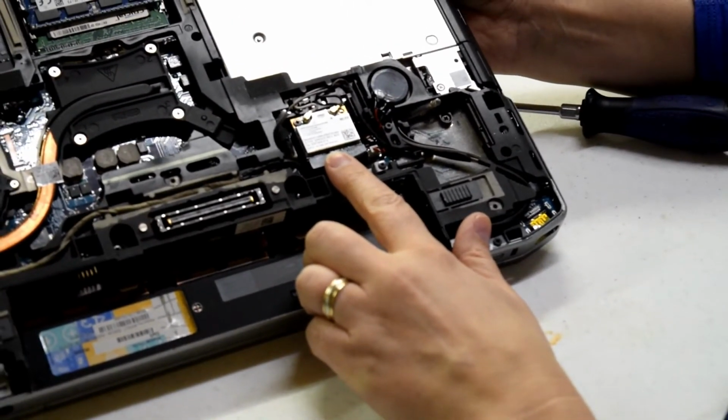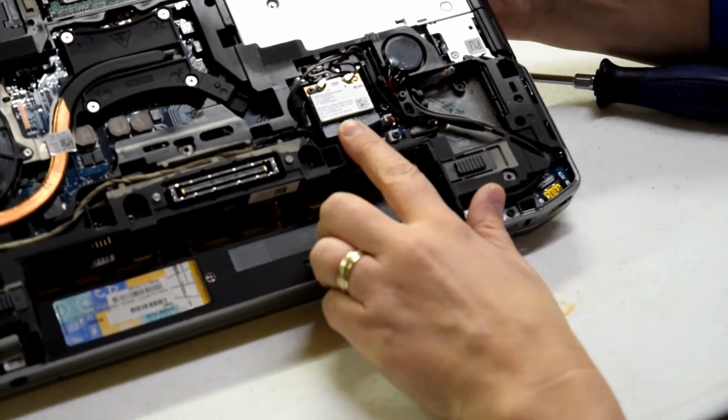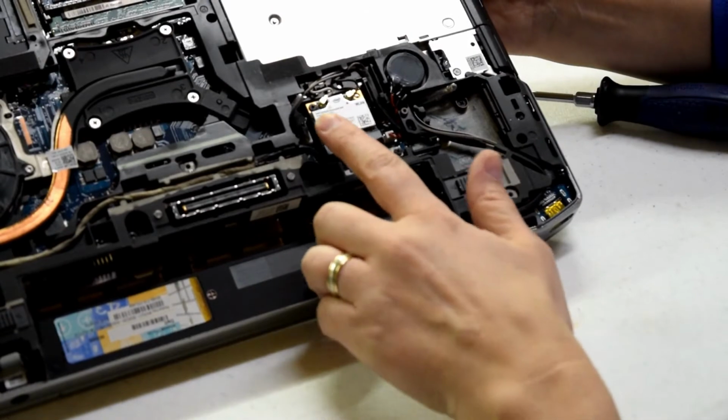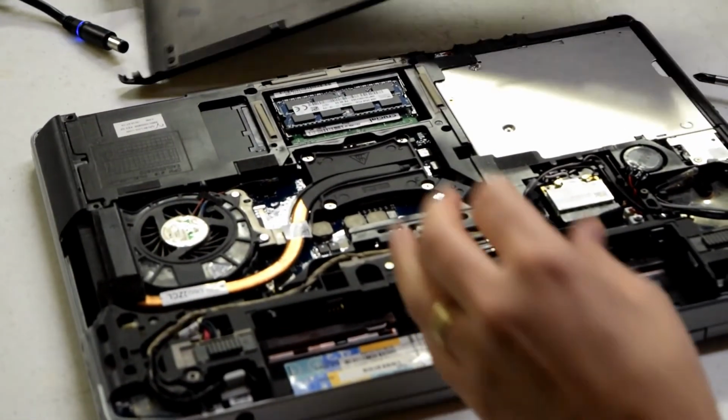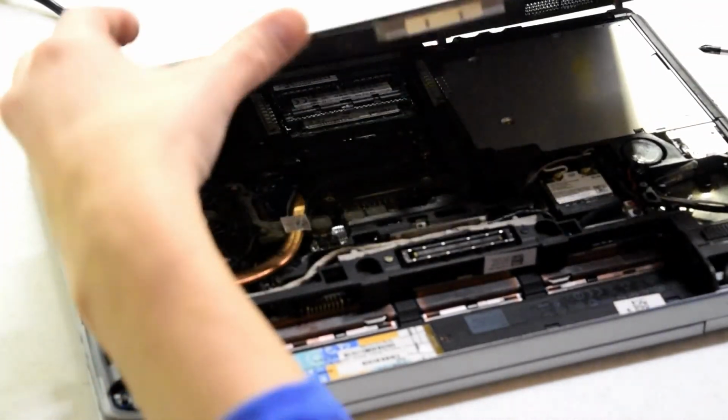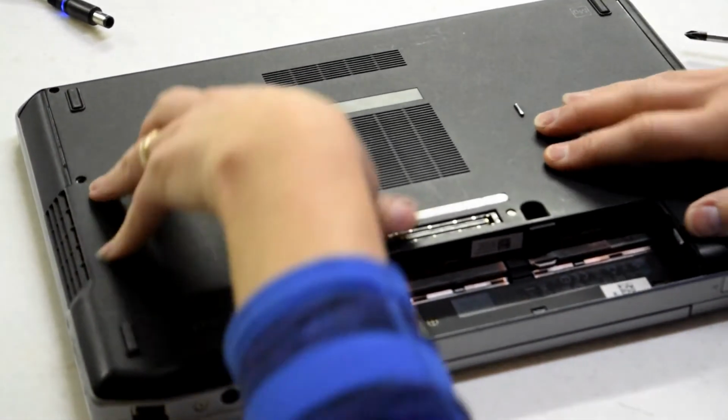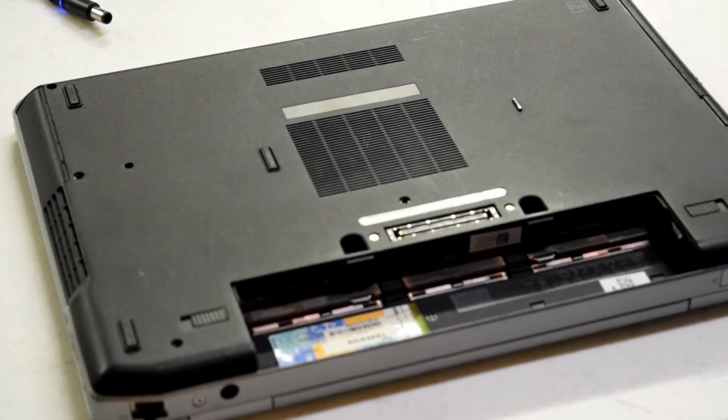So, there's the wireless card right there. We read the model off of it and put it back together, because the next thing we're going to do is get on the internet and go find that driver.